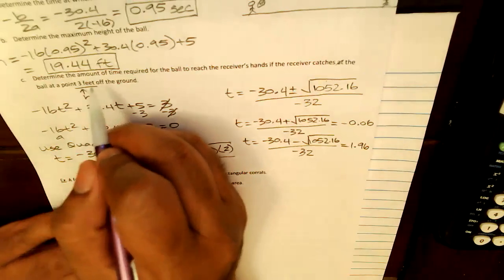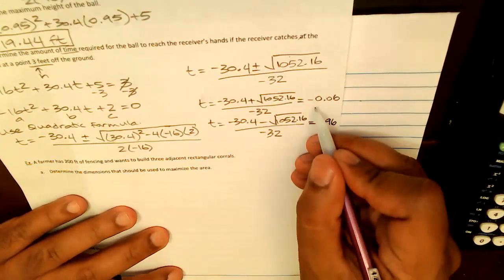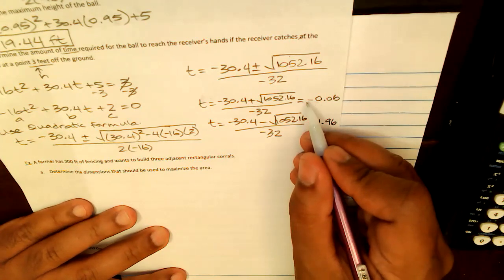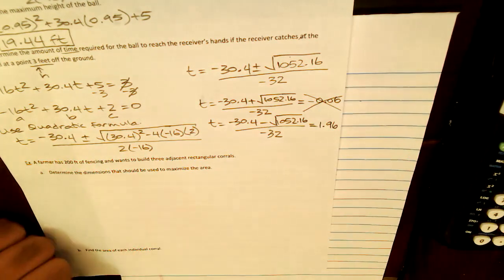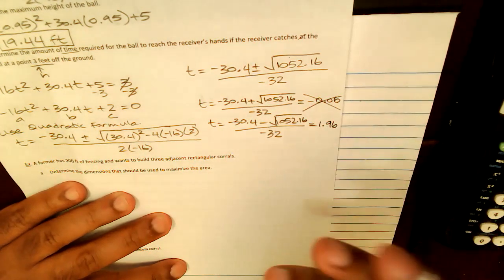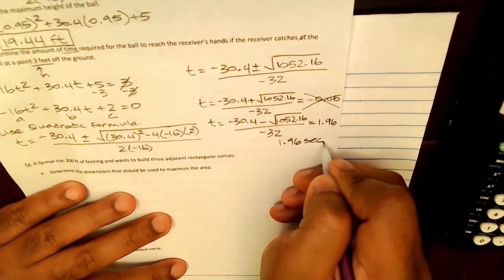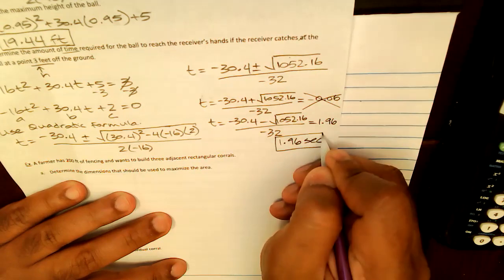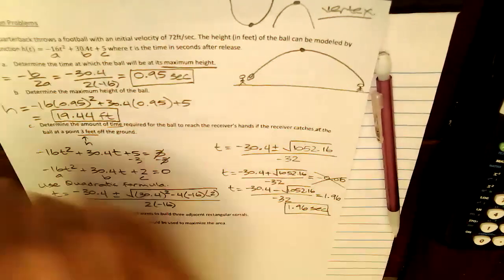Remember, what we're trying to figure out here is the time, how much time it took. So it does not make sense in this case to have a negative amount of time. So I'm going to ignore this value. My answer here is going to be the 1.96 value. So it's going to take 1.96 seconds for the ball to reach the receiver on the other side of the field.